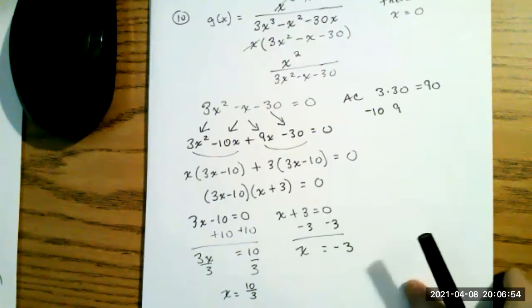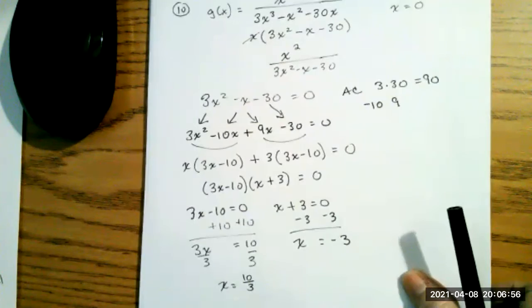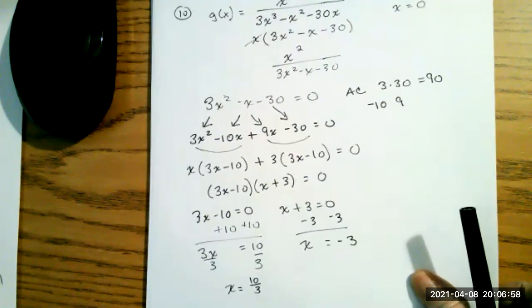Okay, anyone not ready for me to change? Have you got it? Yeah, we got it. Okay. Let's do number 11. This one you want horizontal asymptotes. So we have f of x equals 5x to the 4th plus 3 over 2x to the 4th minus 5.